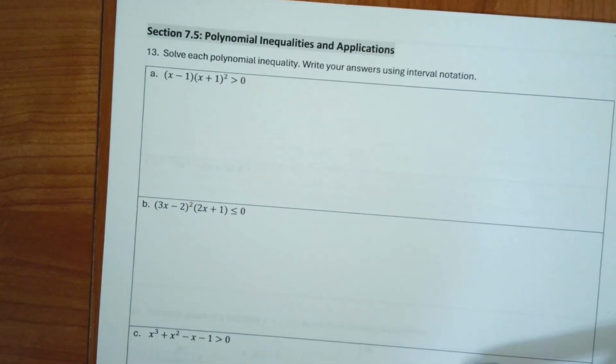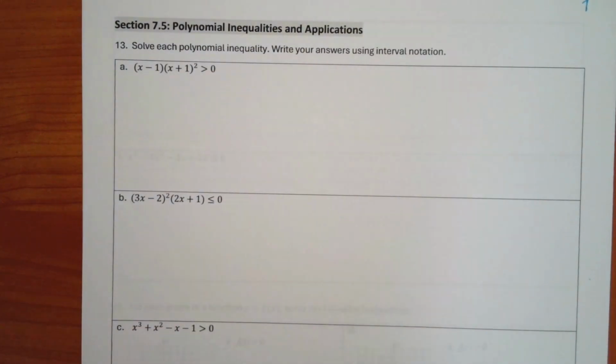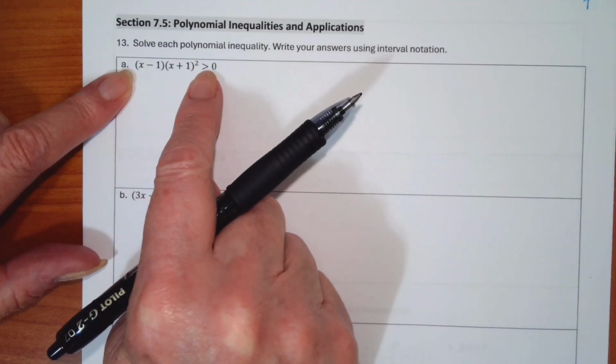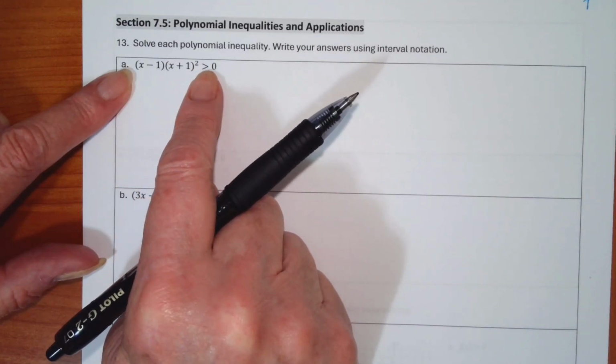Okay, so let's look now at 7.5, which is polynomial inequalities and applications. Okay, inequalities, we have to figure out what values of the variable will make it greater than 0, less than 0, or equal to 0. And that's where we start out, is find out where it's equal to 0. Okay, so if I have (x minus 1)(x plus 1) squared is greater than 0.